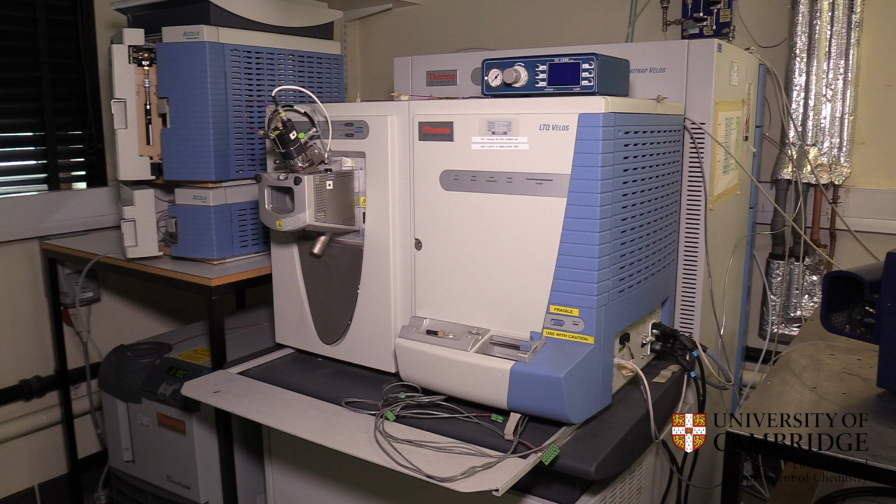It's a high-resolution mass spectrometer. So high resolution means that with these instruments we have the ability to measure very small differences in the mass of single molecules. So for example, if you have two molecules of very similar mass, with high resolution instruments you can distinguish these two molecules, while with low resolution instruments you cannot. And we use this instrument for air pollution studies.